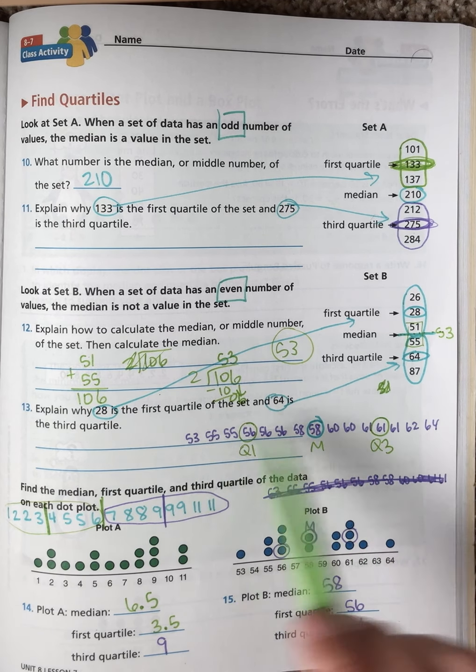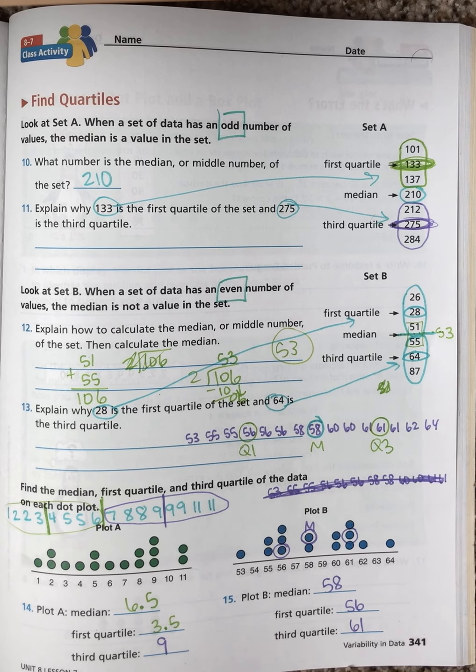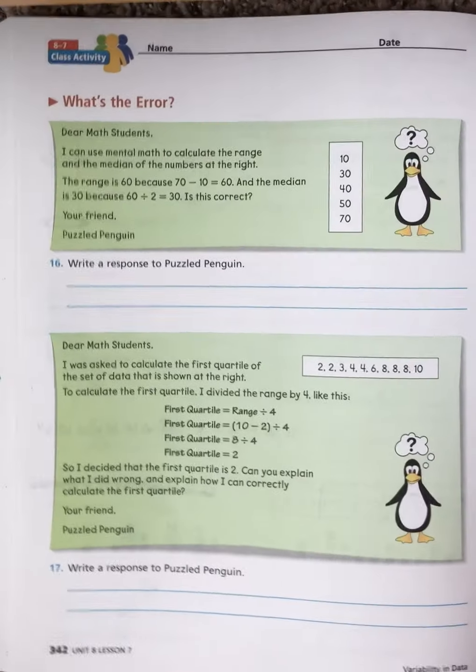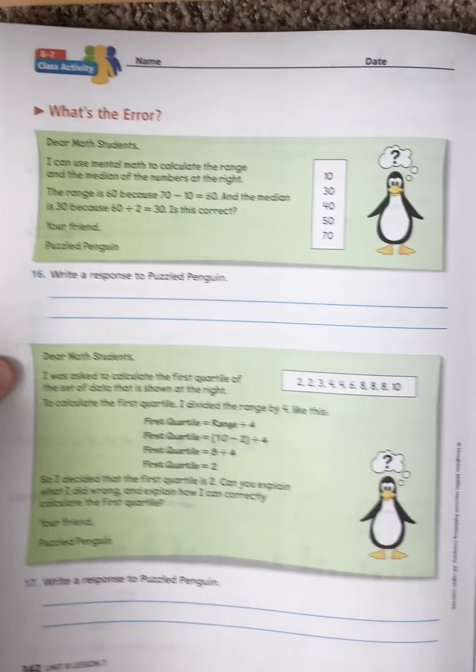For me personally, I like to write it out. It's an extra step, but I make fewer mistakes that way. Okay, and our last page for this lesson.